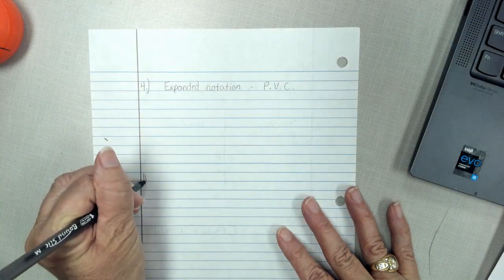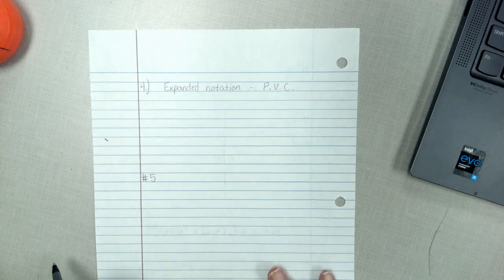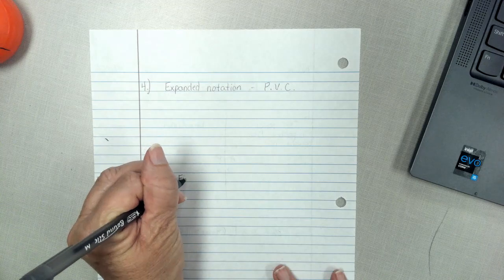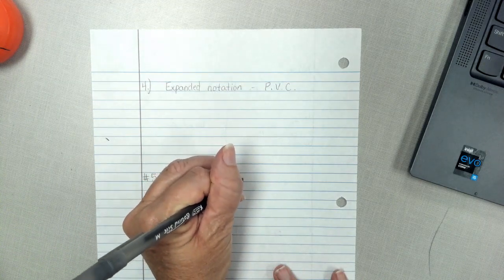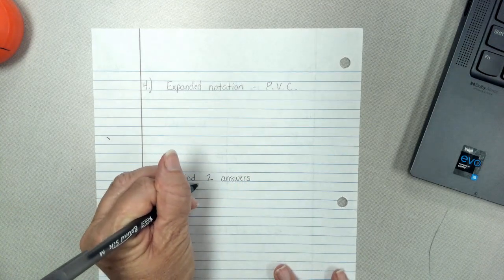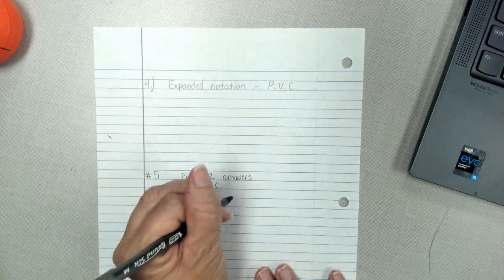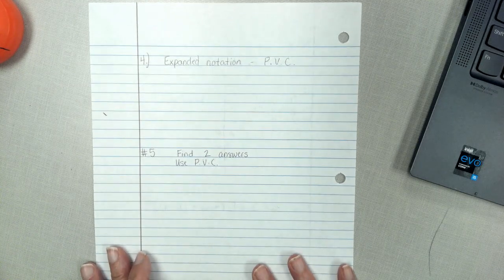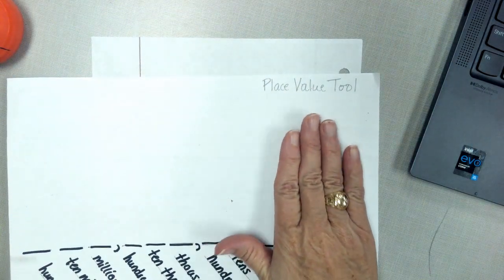And then finally, number 5. Number 5 is another question where you need to find 2 answers. Find 2 answers. So please make sure that you find both of those. I would use the PVC again just to make sure that you're writing it correctly and you're able to locate the two answers that match what it is that you've written down on your PVC. When I say the PVC, I mean the place value tool.